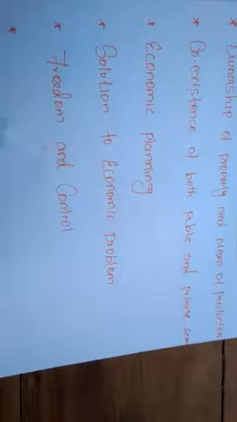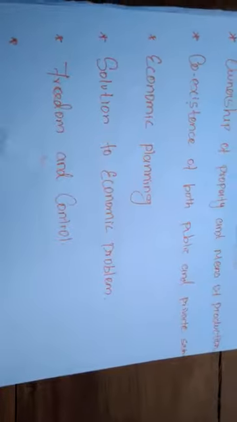Next one is solution to the economic problems: all the basic economic problems will be solved by the public sector only, by distributing the produced commodities in a good manner. Next one is freedom and control: even though there is more freedom, the government will have some limitations on the private sector.